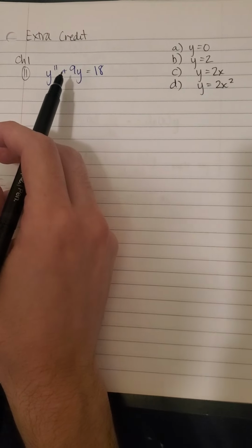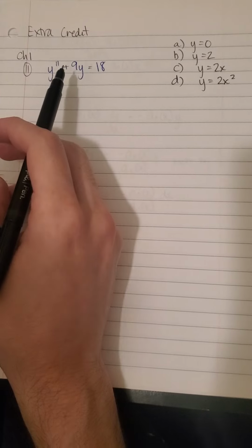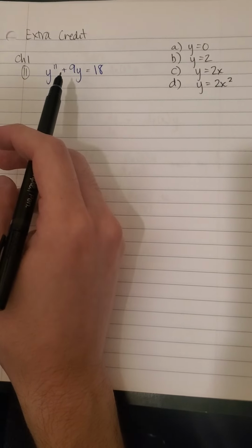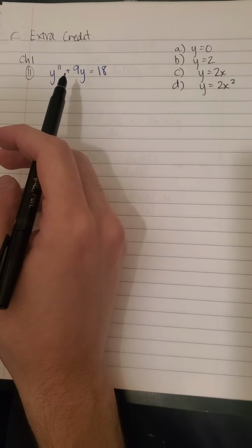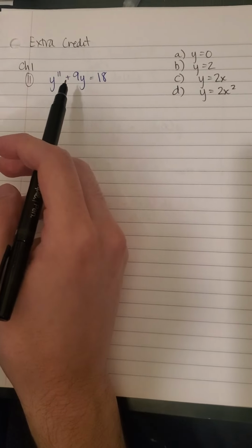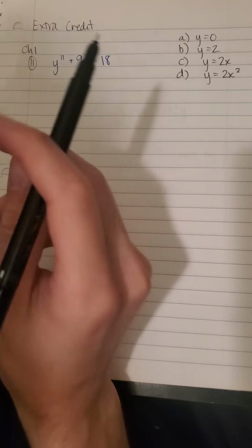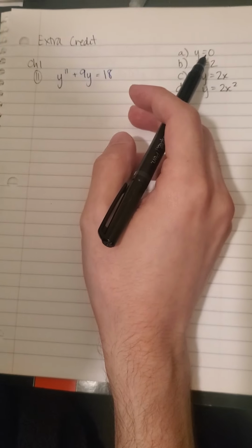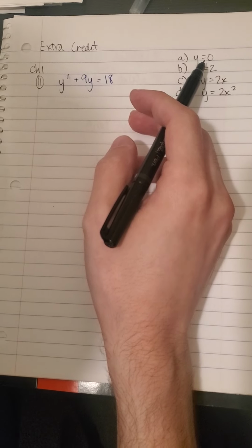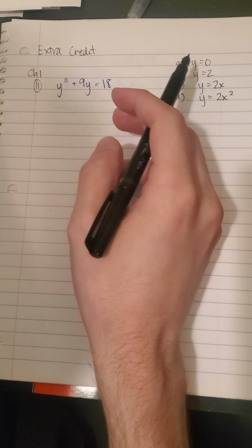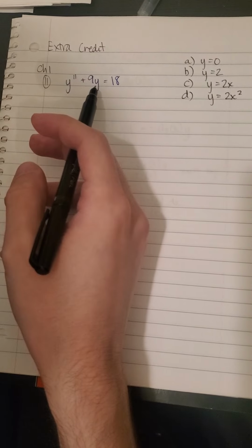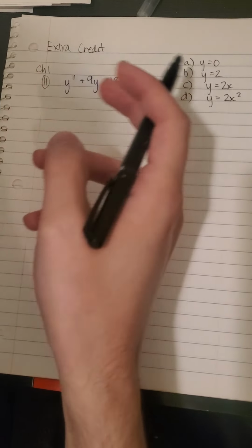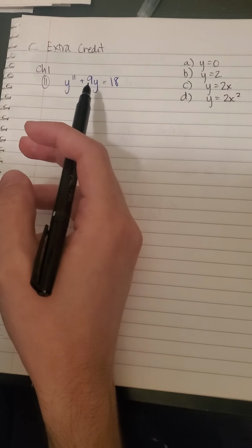But for hypothetical sake, maybe there's another answer that I'm not seeing. Let's try y equals 0. That could work, but no, it can't, because 9 times 0 is just 0, and the second derivative of 0 is still 0, so that's not going to do me any good.